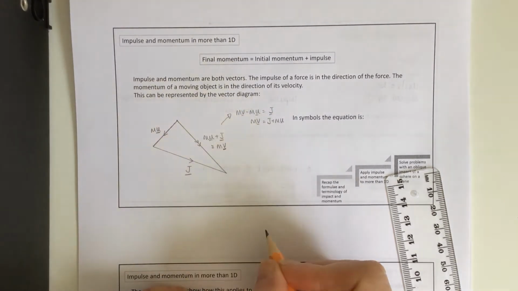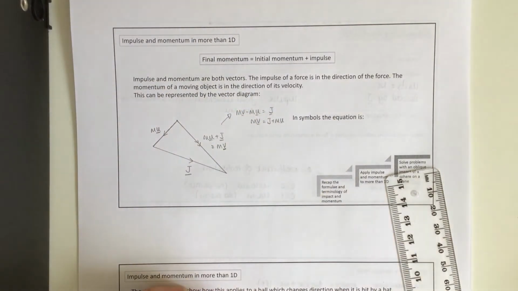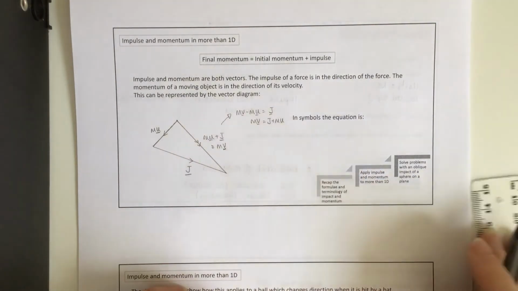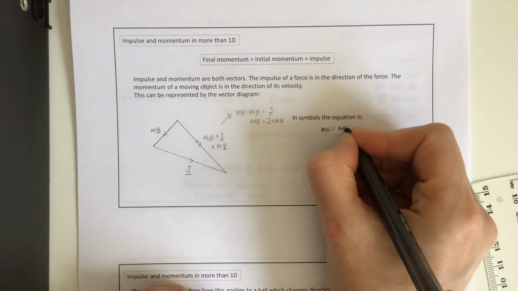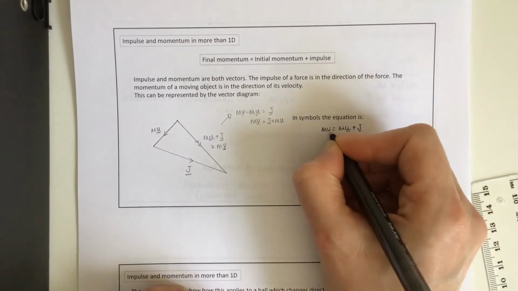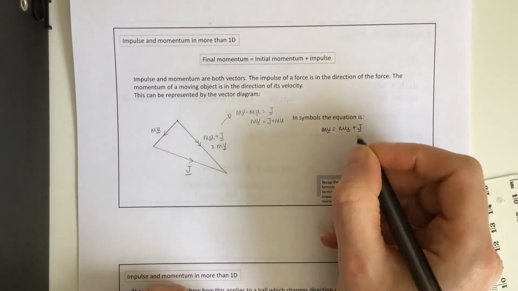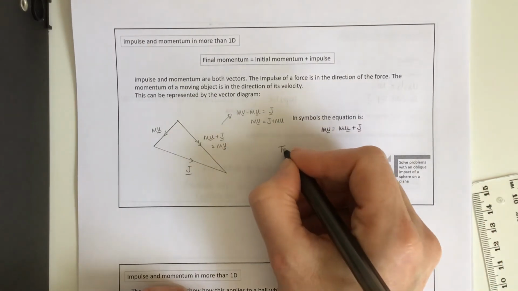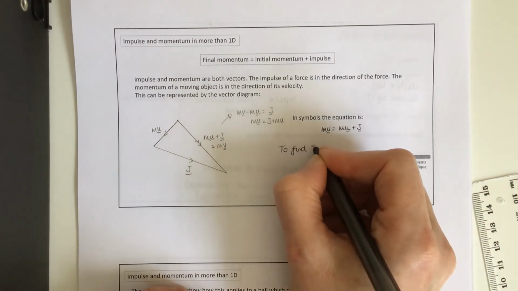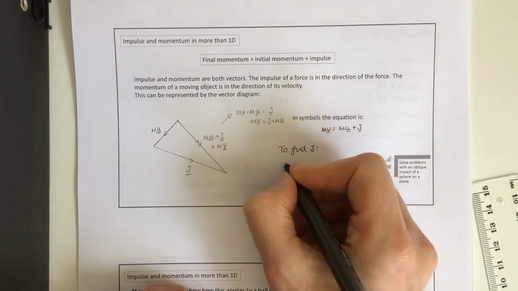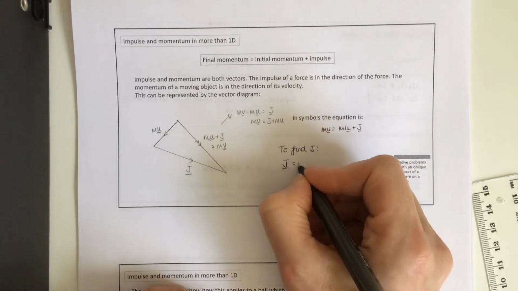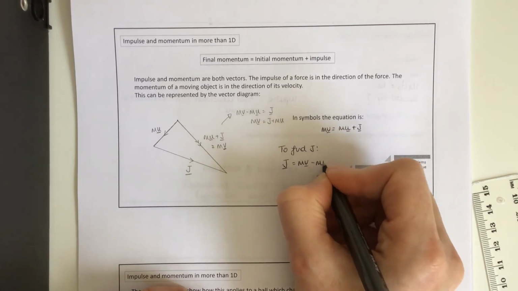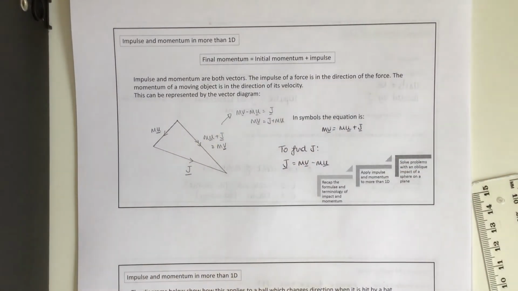So we just represented that in a vector diagram, and if we just put that in symbols, we would just say that mv is equal to mu plus j. Don't forget to put your little vectors underneath. And if we wanted to find impulse, so if we wanted to find j, we could use j is equal to mv minus mu, and we're going to use that in an example a little bit later.